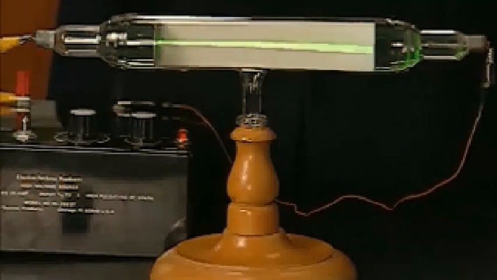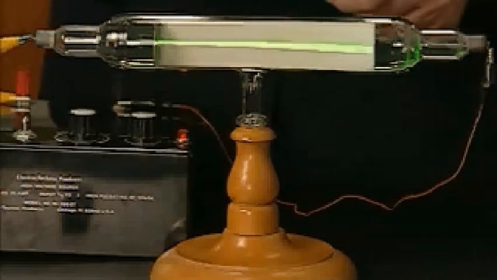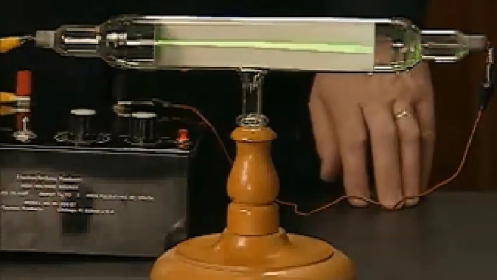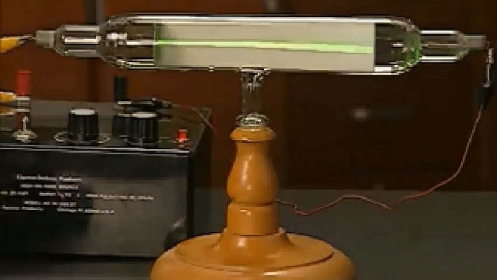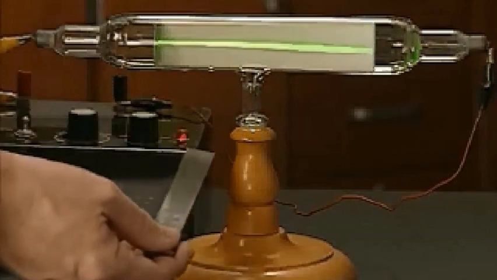And if you notice in the bottom left corner of your screen, there's this little metal rectangle. He's got a bar magnet. And you probably played around with magnets before. You know that the two negative ends repel each other, and the opposite ends attract one another. And this is what Thomson did.